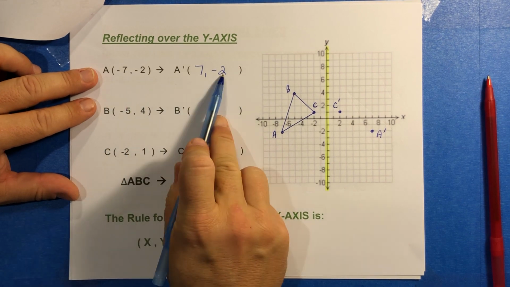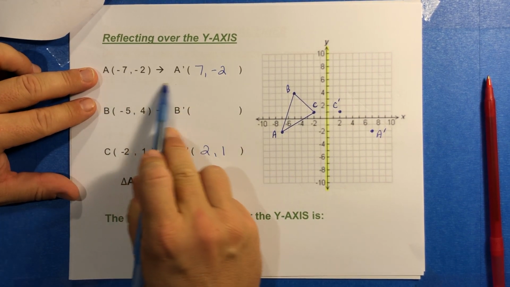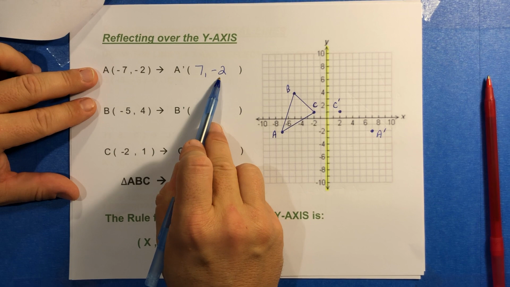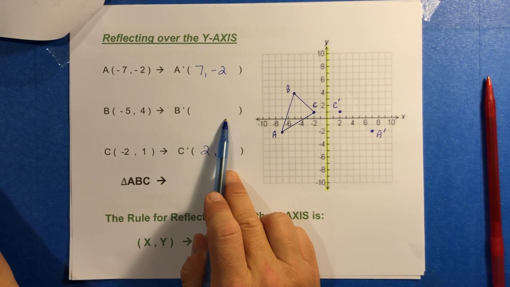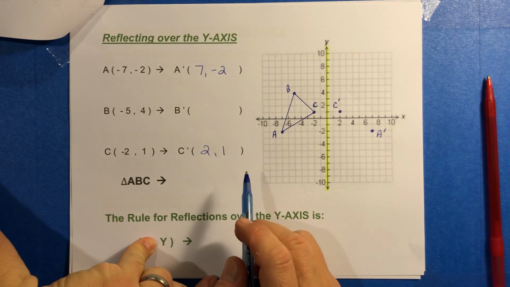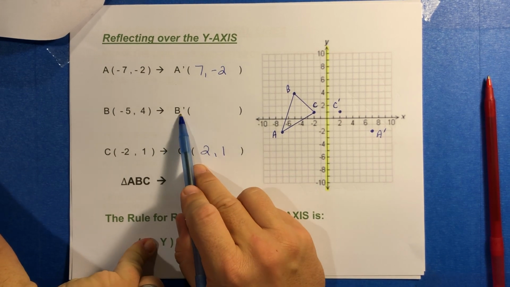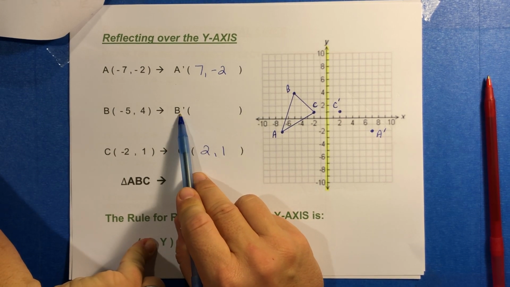Guys, do you notice a pattern here? What happens to the negative 7? What happens to the negative 2? Well, let's try to get to the last one here. Let's see if you can make a prediction. Where will point B end up? Where will point B prime end up?